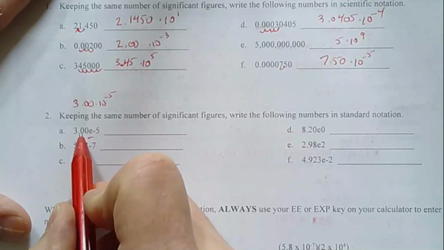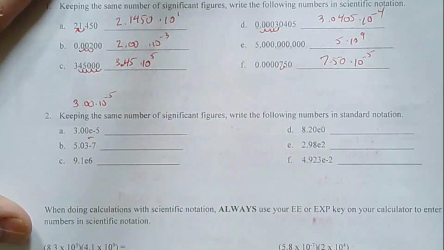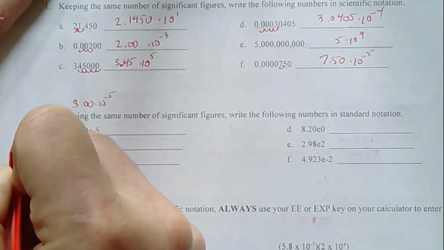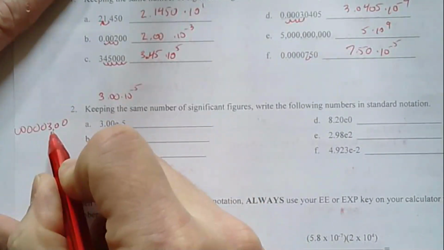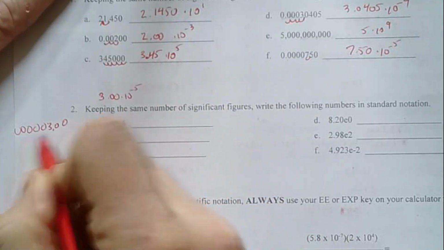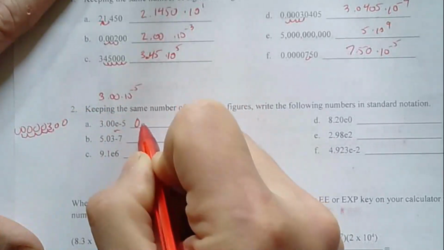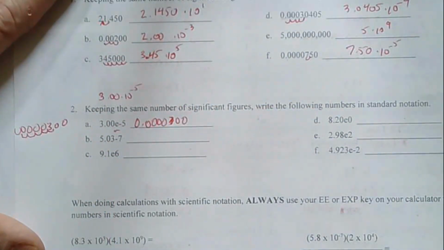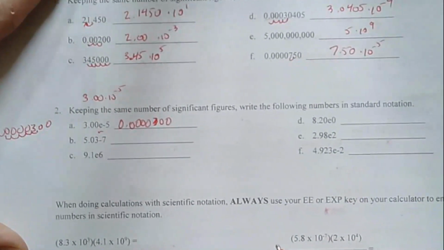In this case, this number here, 3 times 10 to the negative fifth, if I am trying to take that out of scientific notation, I draw some zeros out in front, and since it's a negative 5, I need to move it 5 spots to the left. So 1, 2, 3, 4, 5. So that would be 0.0000300. Remember, if the numbers are really, really small or really, really big, scientific notation makes a lot more sense.